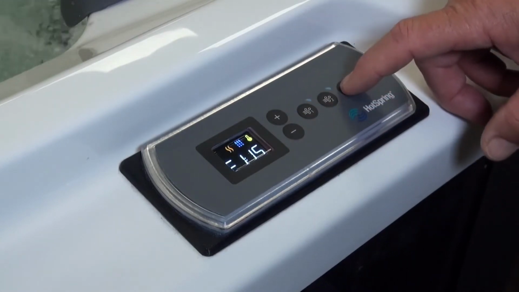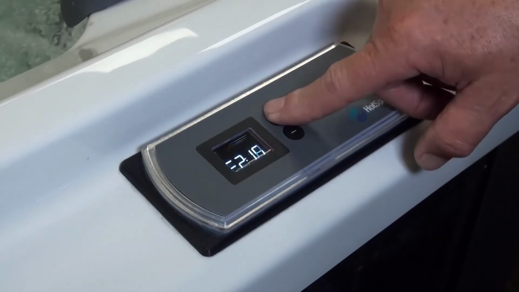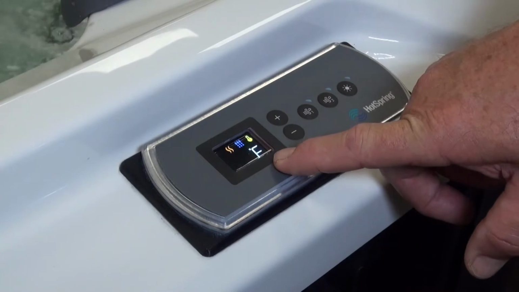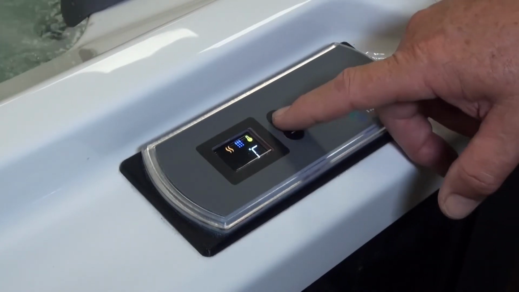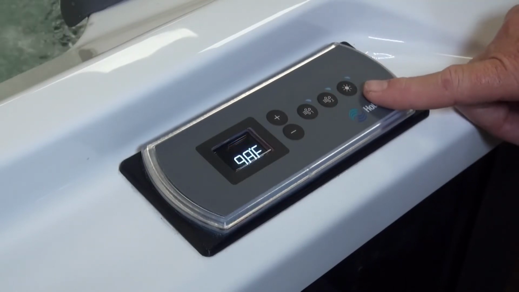Okay? I push the mode button again. There's filter cycle 2. I can increase it or decrease it. Now I'm going to hit the mode button again. That's Fahrenheit to Celsius, if I want to go Celsius, or if I want to go Fahrenheit. Okay? Now I'm going back.